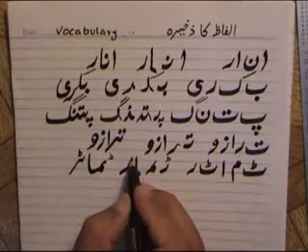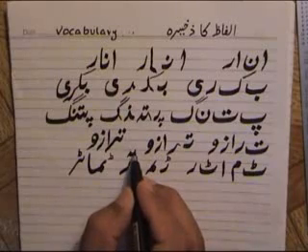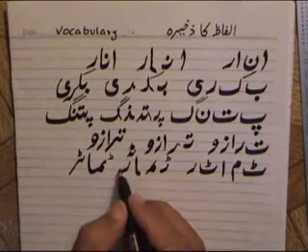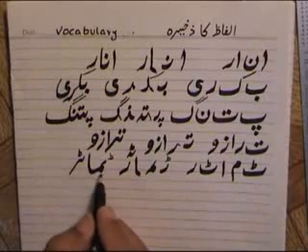I missed one te here, so te will appear here with the one connector here, so tomater. So this is combined here, tomater.